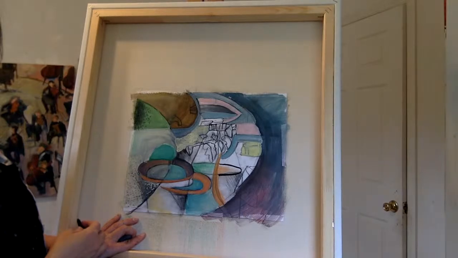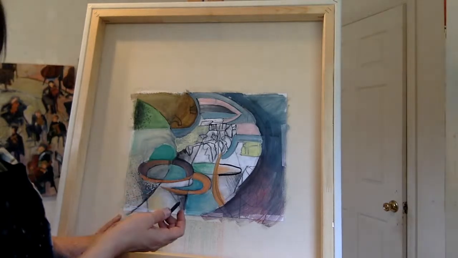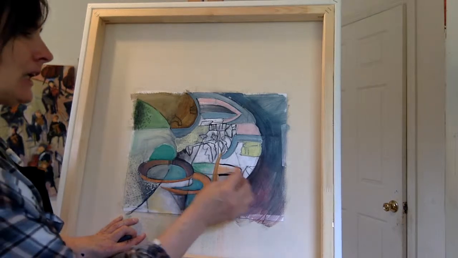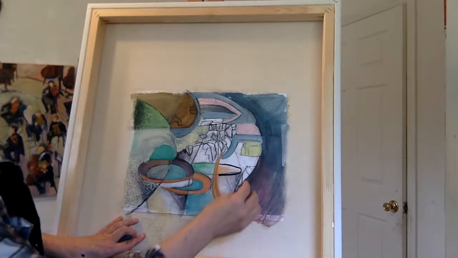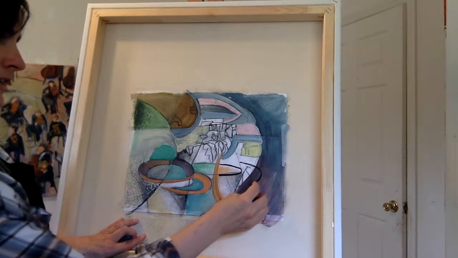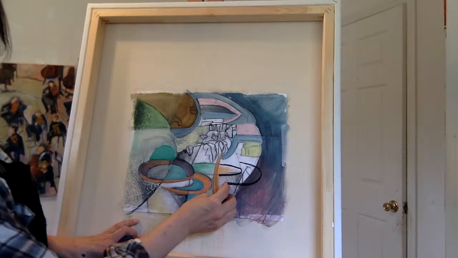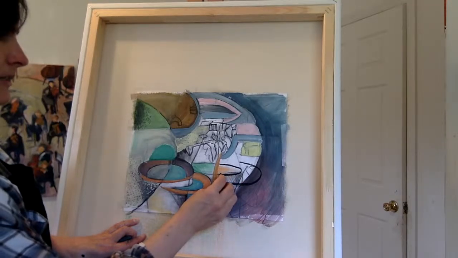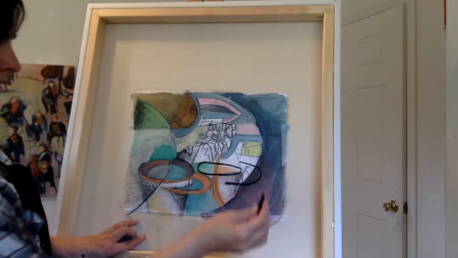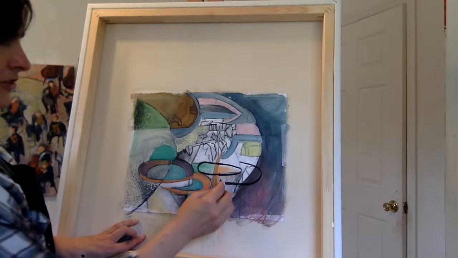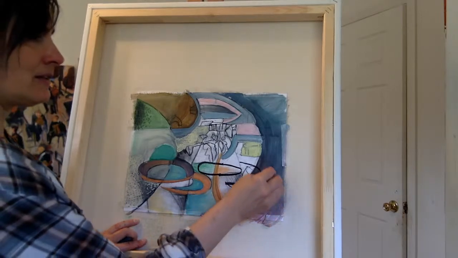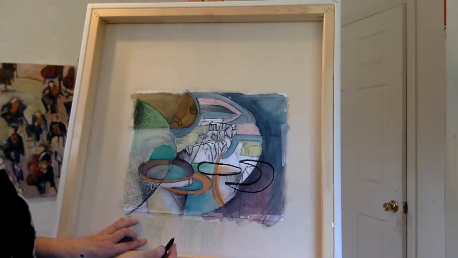Yeah, so don't be afraid to go back into it with a drawing tool, especially if the paint has dried. Maybe painting over or drawing over some lines, repeating some lines, and just keep layering this process over and over.